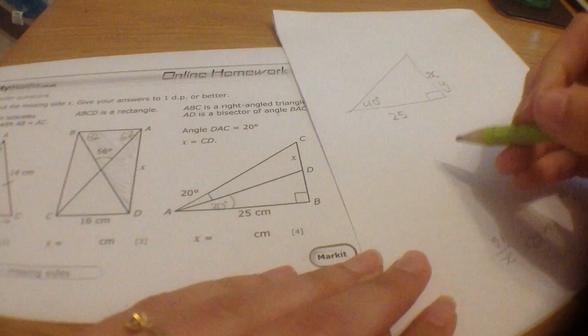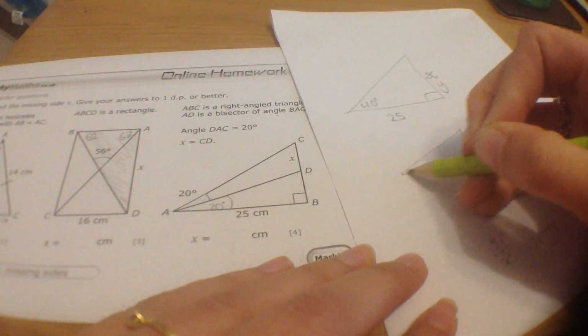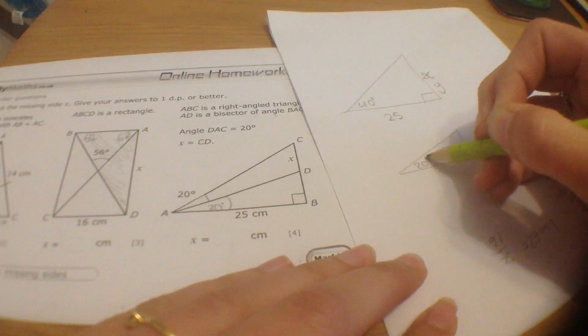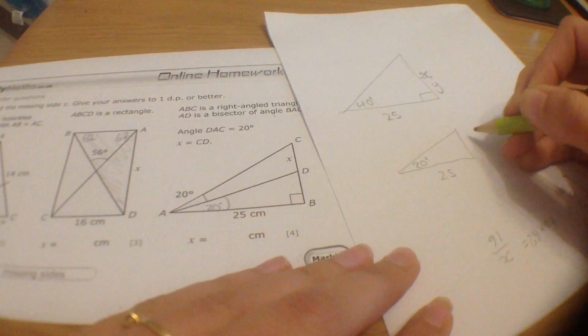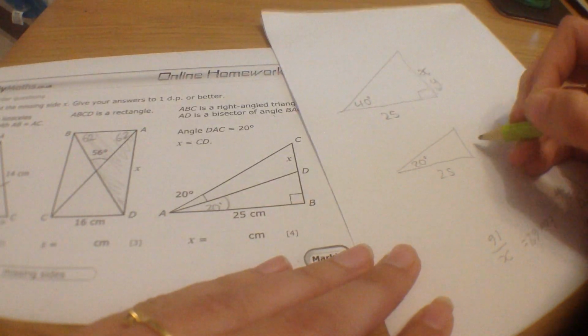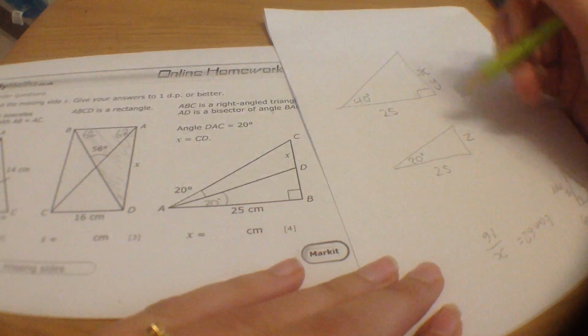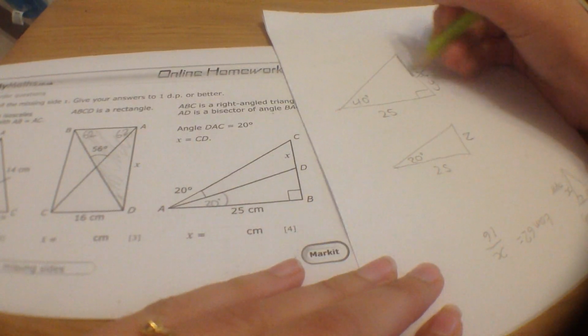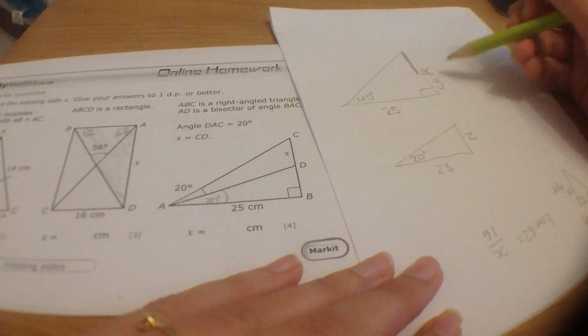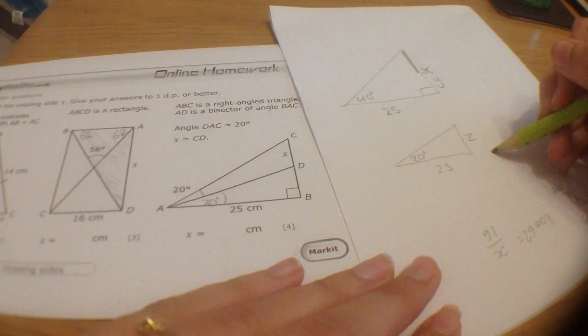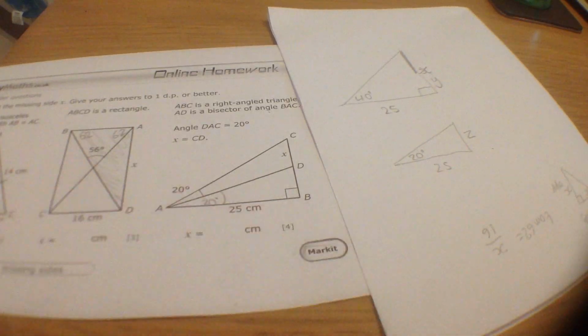Then we find it was 20 degrees, which is half of it, so let's call that z, and x is this bit here, which is y take away z. So you'd find the answer to this one, find the answer to this one, take them away from each other, and that would give you your answer.